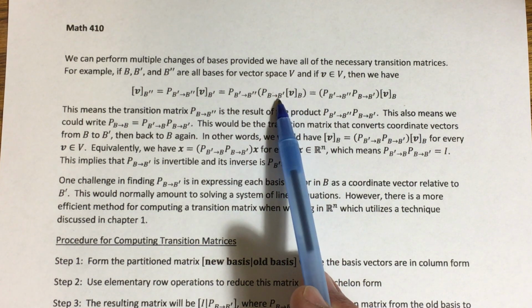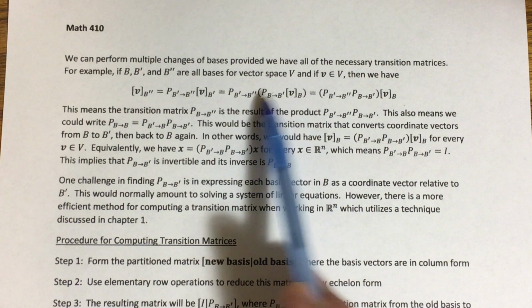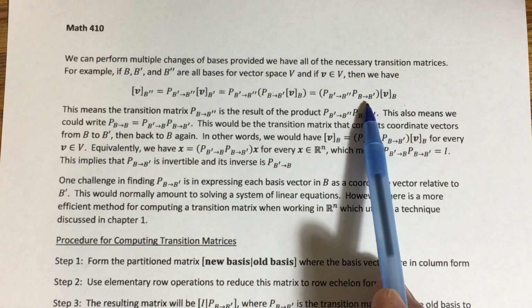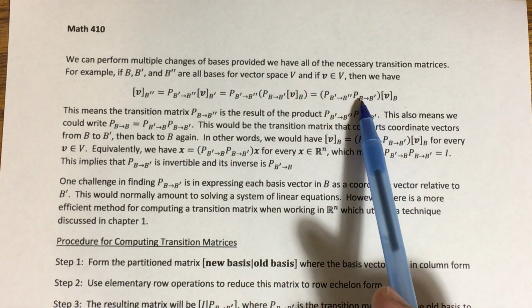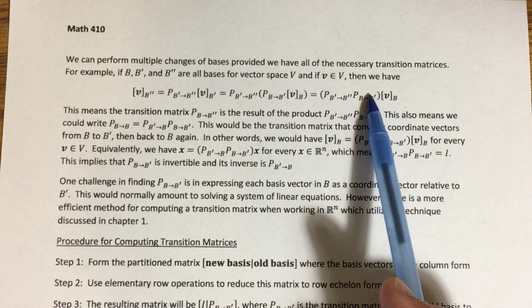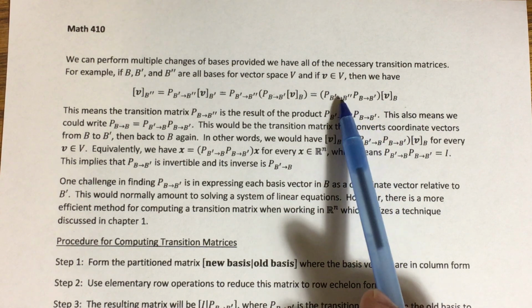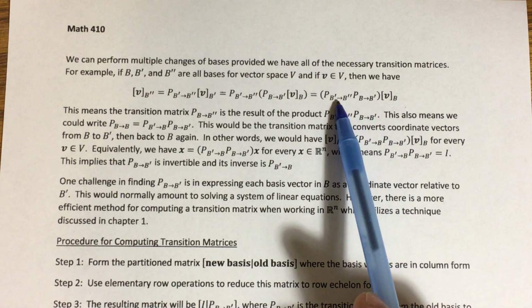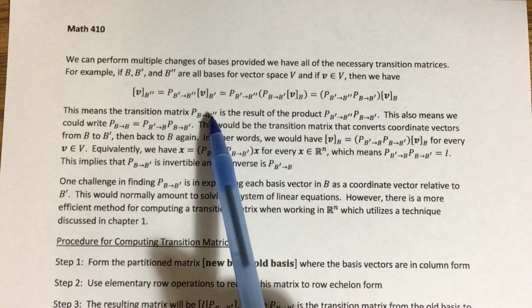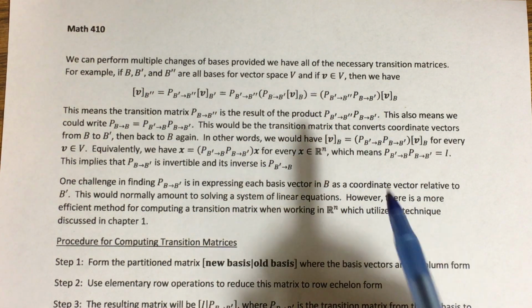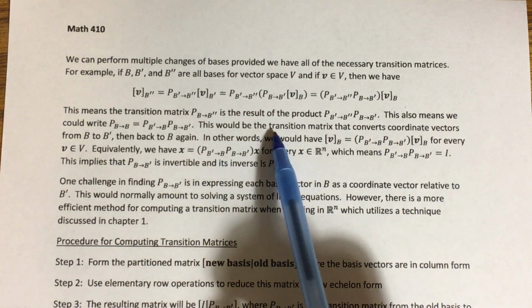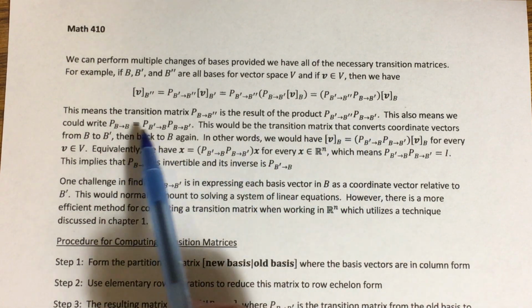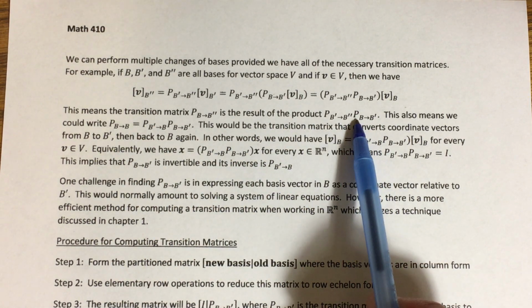Because matrix multiplication is associative, I could regroup this and multiply this product by that vector. Notice what happens. This product takes vectors in B to B prime, which then takes them to B double prime. So if I multiply these two transition matrices, this is the transition matrix that takes vectors in B into B double prime.